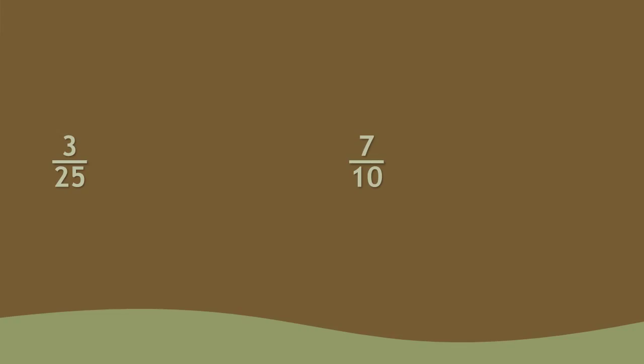In this case, if we look at 3 over 25, we ask ourselves, what times 25 is going to give us 100? We multiply 25 by 4, which gives us 100. Whatever we do to the denominator, we need to do to the numerator. Since we multiplied 25 by 4, we multiply 3 by 4 and get 12. So now we have 3/25 rewritten as 12 over 100, and 12 over 100 can be rewritten as a percent, and that is 12%.